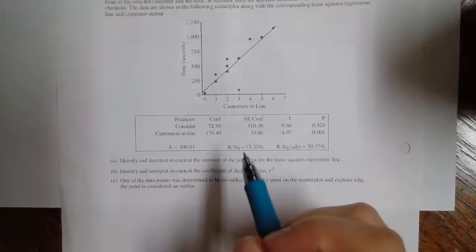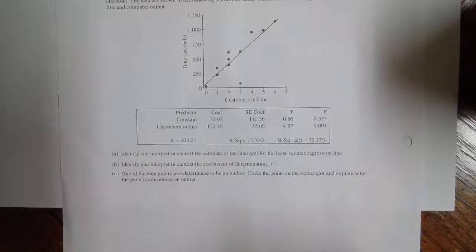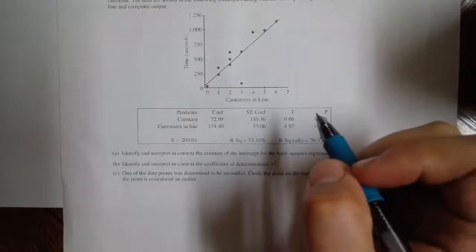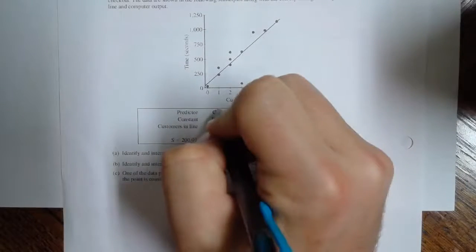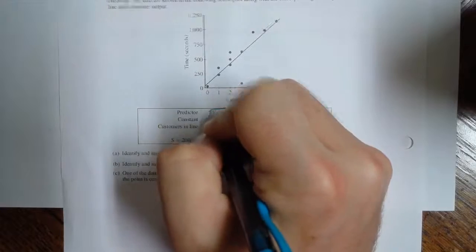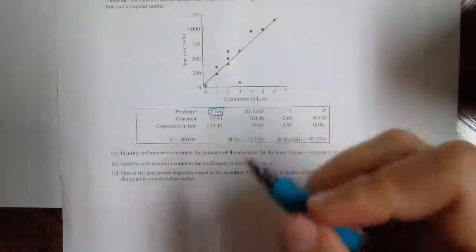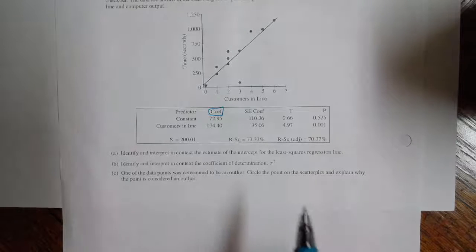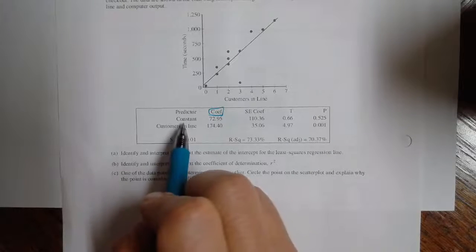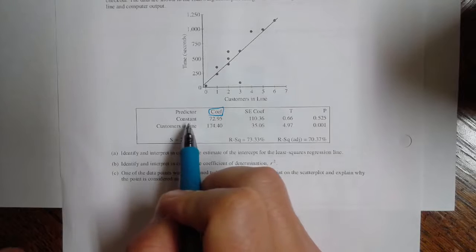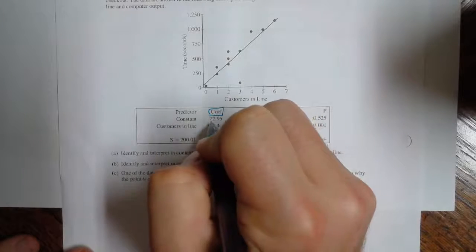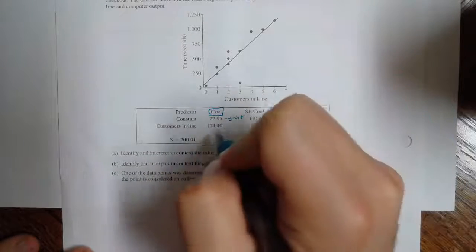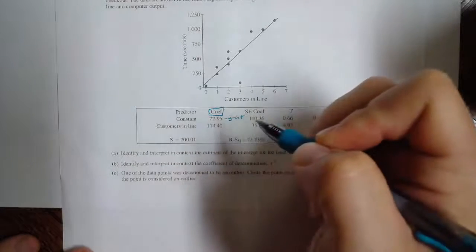And then down here we get this actual printout. A lot of the numbers in here are not that relevant. A couple of them are really important. You'll always have the coefficient column, which you can use to build the regression equation. In this case, the constant, you'll always see a phrase about the constant, and this number is our y-intercept. Then this other number down here, this 174.4, is our slope.